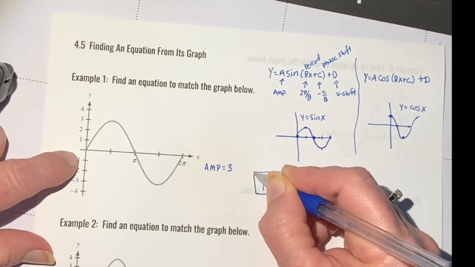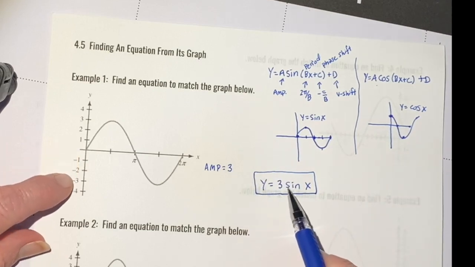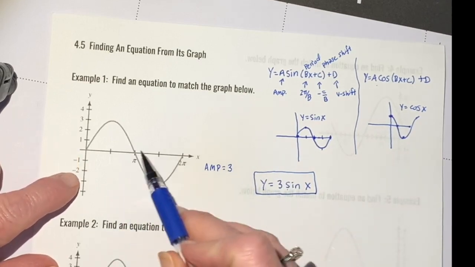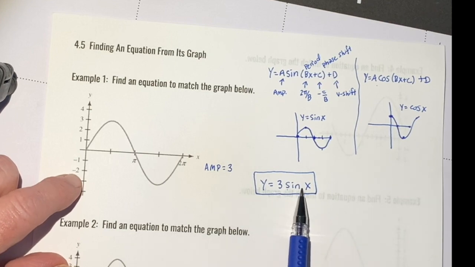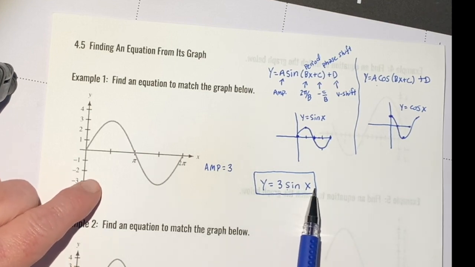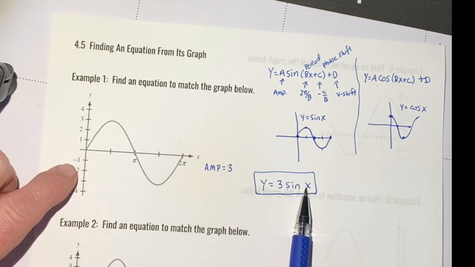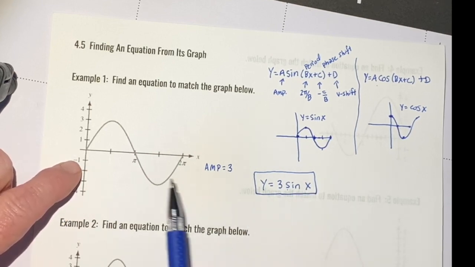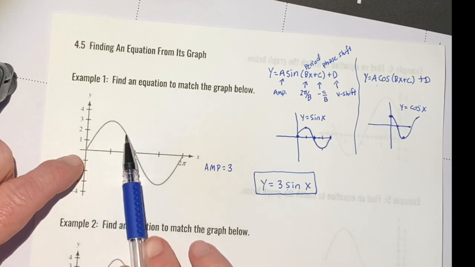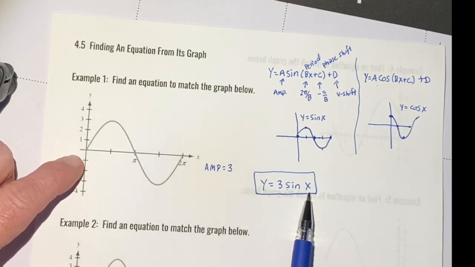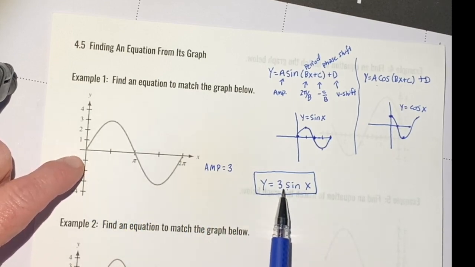All right, now I like to double check it. Let's just make sure that if I were graphing this function, this is what it would look like. The sine graph has a period of 2 pi divided by b, and if b is 1, 2 pi divided by 1 is 2 pi. So the graph would begin at 0 and end at 2 pi. That would be one period of the graph. That's consistent with our equation.